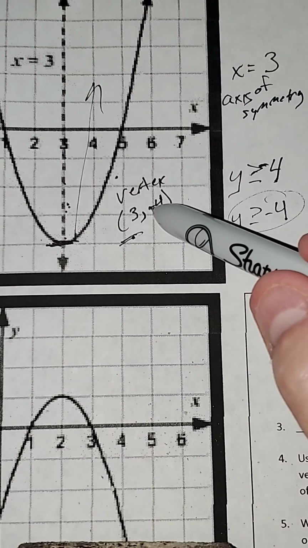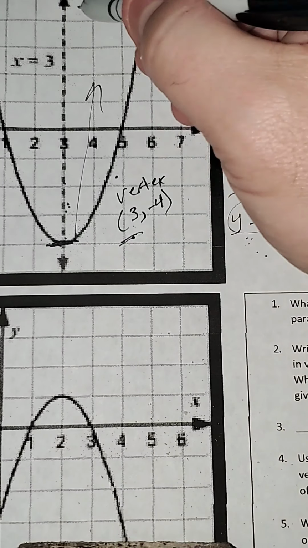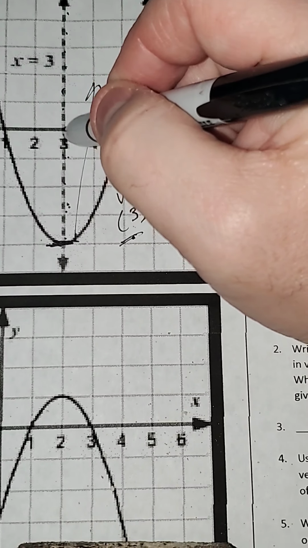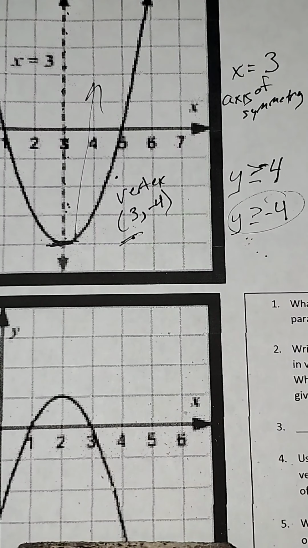So look what the vertex does for us. It gives us our axis of symmetry. By the way, that's this line. Look how it goes through x is 3. And then, of course, it helps us determine our range really quick. All we have to do is know if the graph is going up or if the graph is going down.